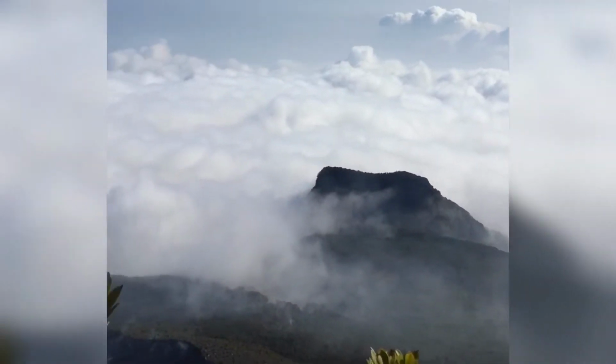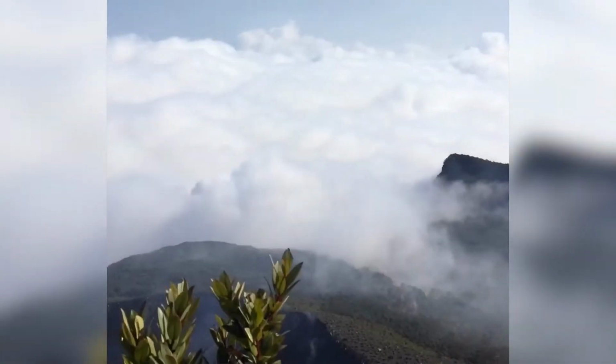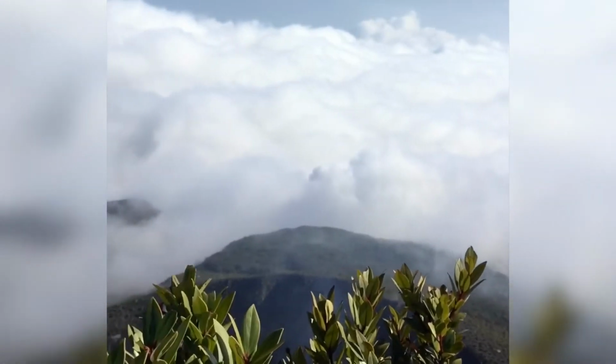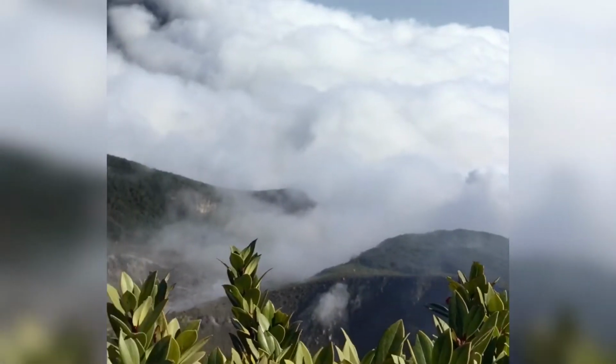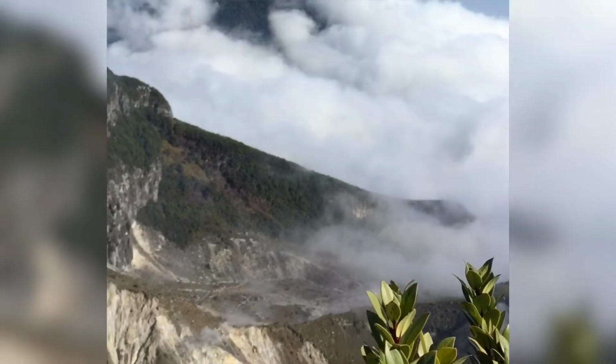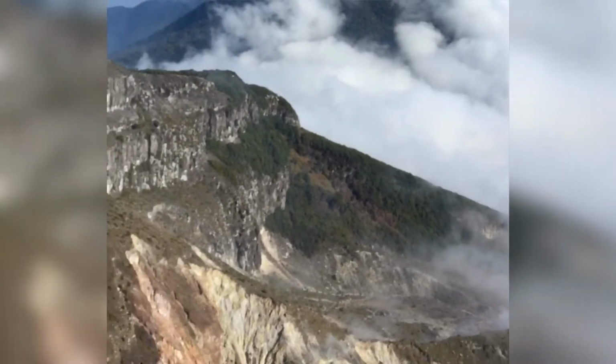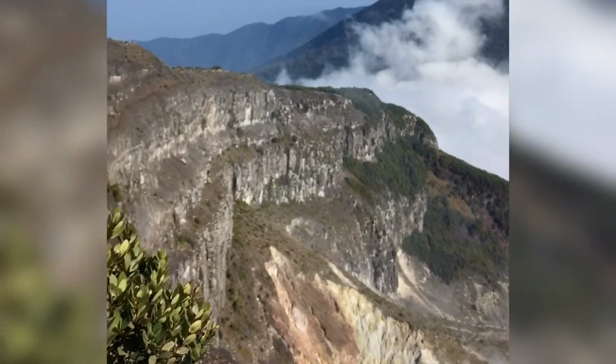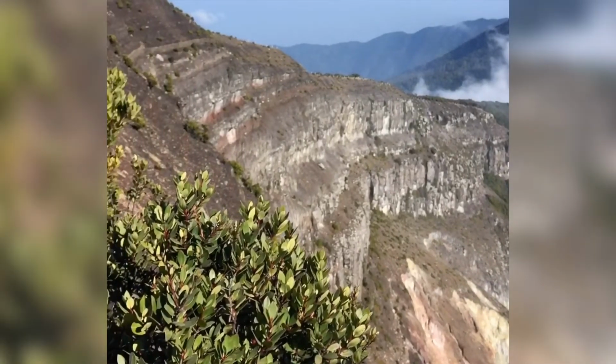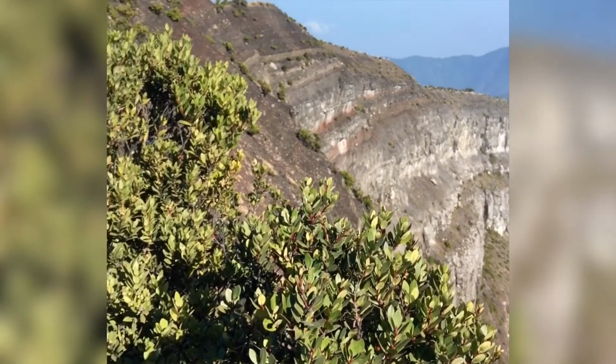The Earth's water is always in movement. That is called the natural water cycle, and it's also known as the hydrologic cycle. It describes the continuous movement of water on, above, and below the surface of the Earth.